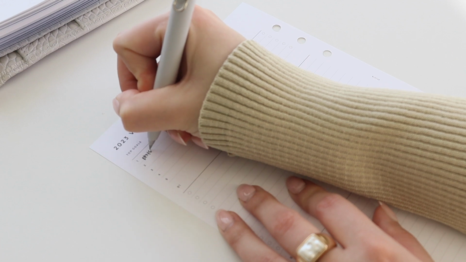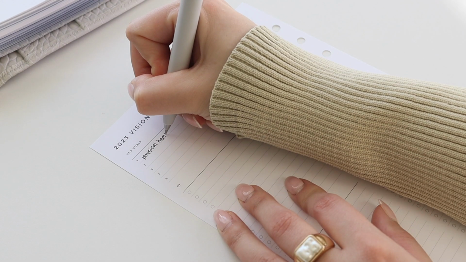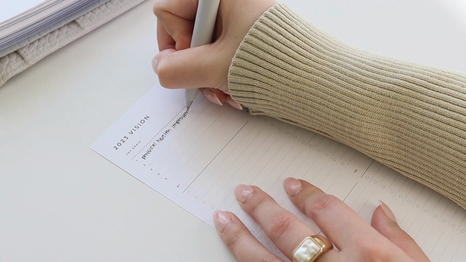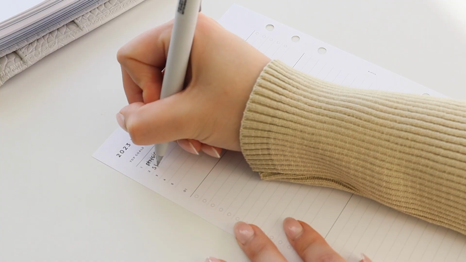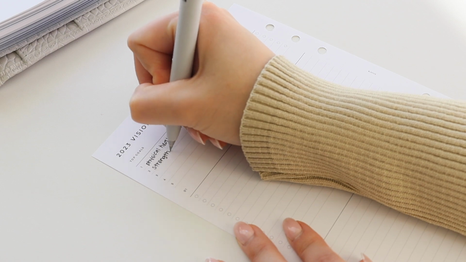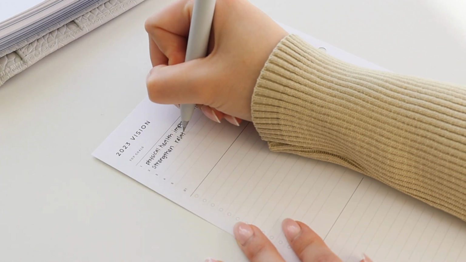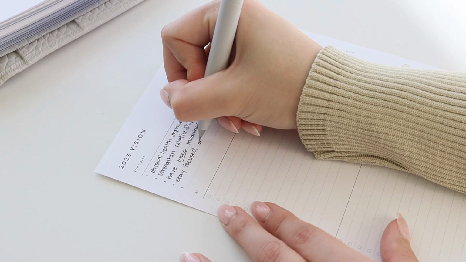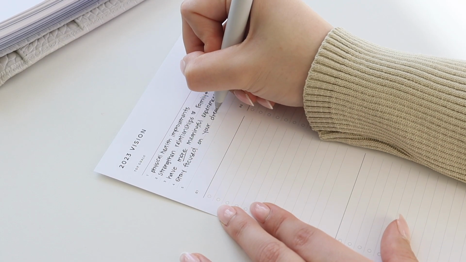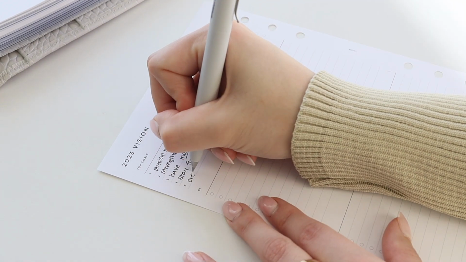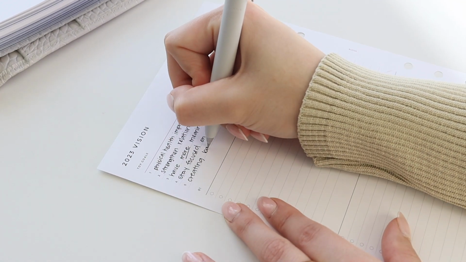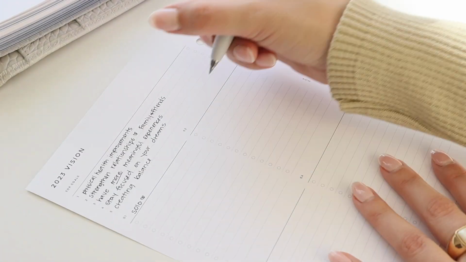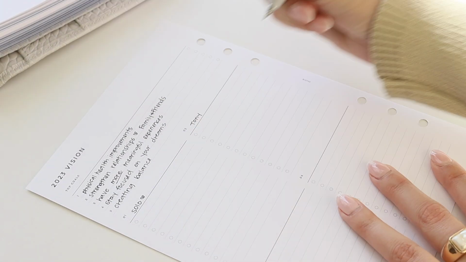Moving on to the back side of that insert, we have our 2023 vision. So I'm going to be adding in my top 5 goals that I want to work towards this year. And I'm going to keep these pretty general because I already have a goal planning system where I've already planned out what my actual goals are going to be and how I'm going to reach them and how I'm going to measure my progress. So I don't want to repeat that in here, but I do want to keep my goals at the forefront. So when I flip through my planner, I can get a glance and remind myself of what I'm working towards.